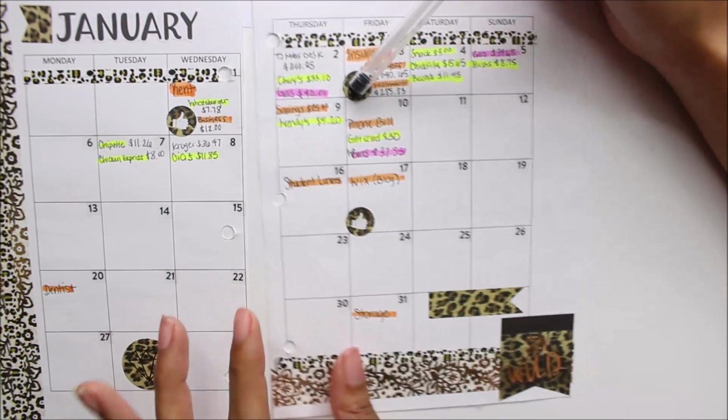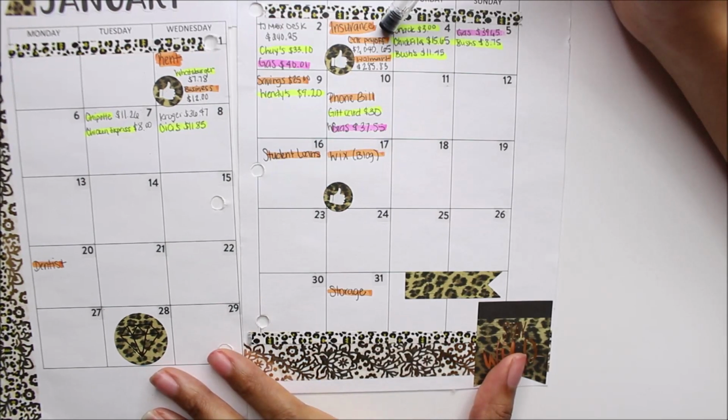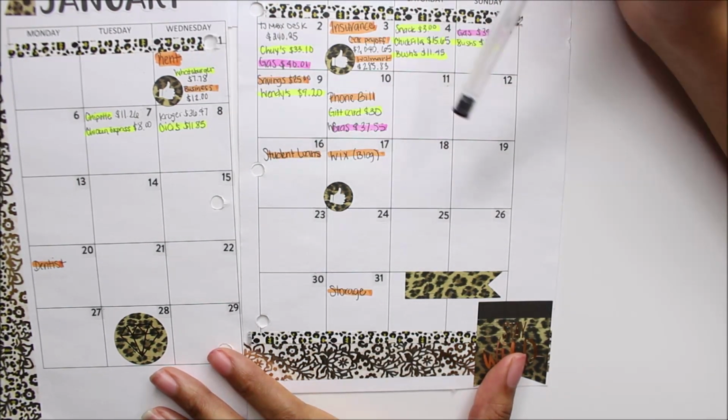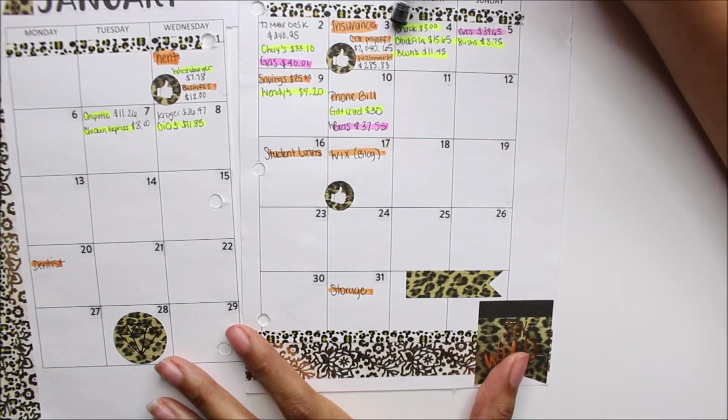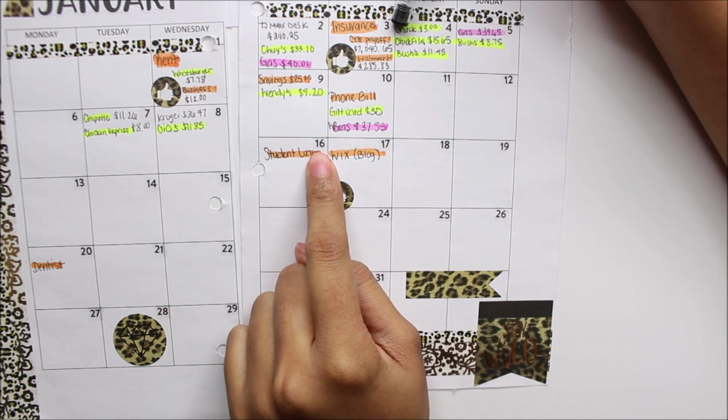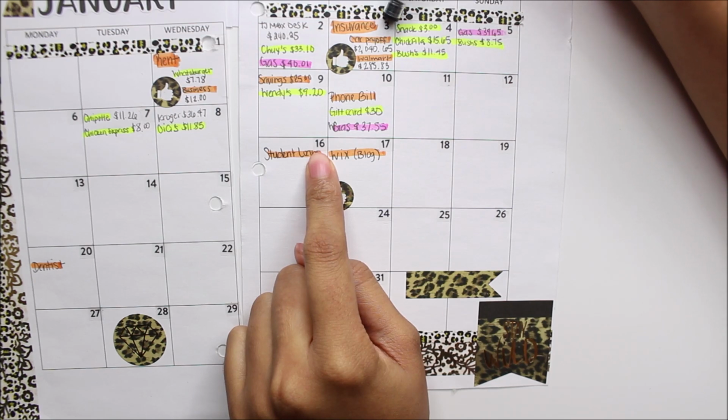January is a 3 paycheck month for me, so I get paid on the 3rd, the 17th, and the 31st. So therefore, any bills that I have for the 3rd of the month through the 16th of the month will be paid with the check I receive on the 3rd.